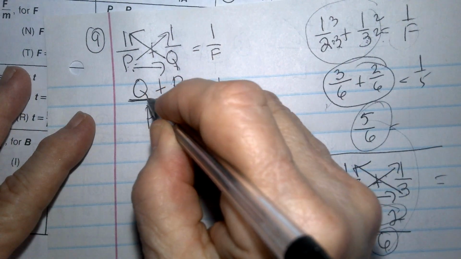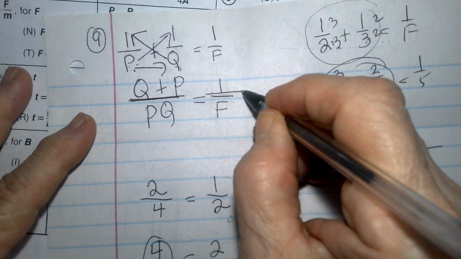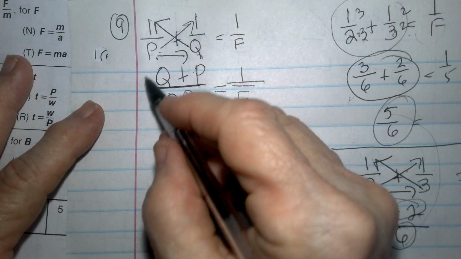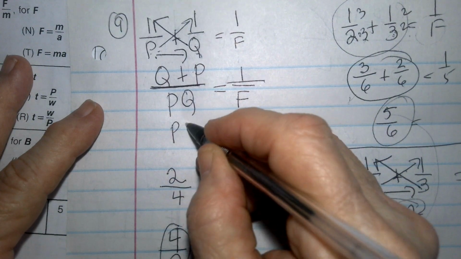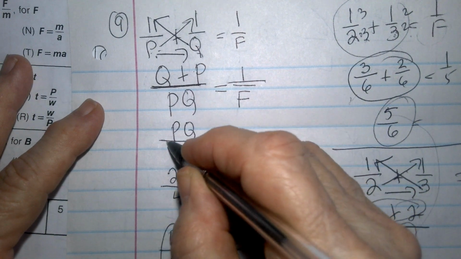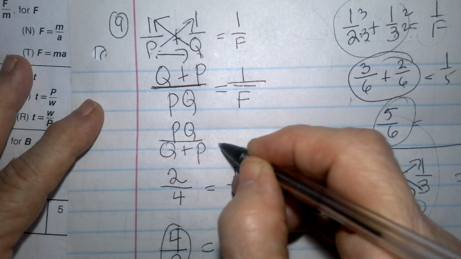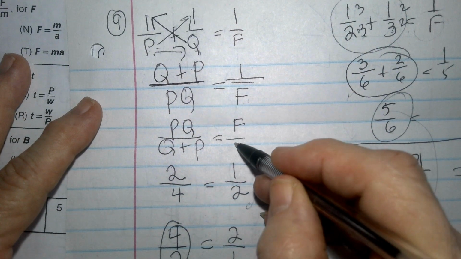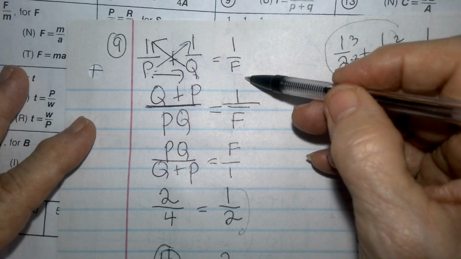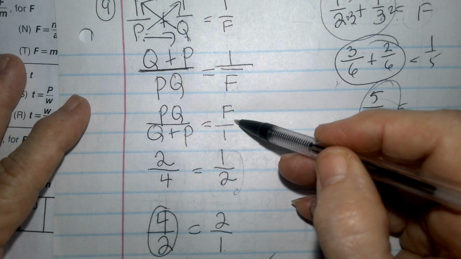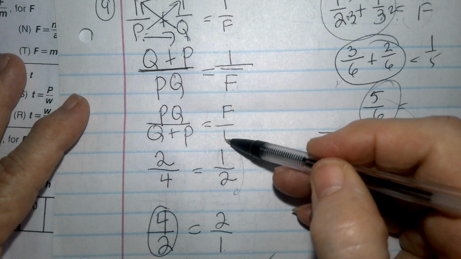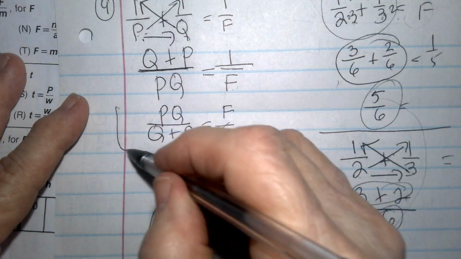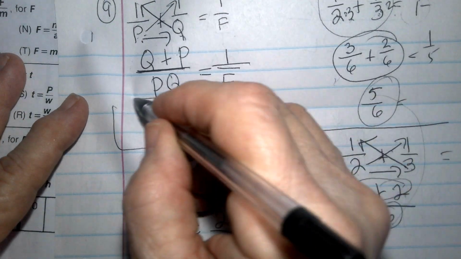Once I have it over one fraction line and one fraction line, I can just flip. So I'm going to flip this, put PQ over Q plus P, and this I'm just going to flip, F over 1, because they didn't want to know what 1 over F was. They wanted to know what just F is. And F divided by 1 is just F. So all that to say, this is our answer right here.